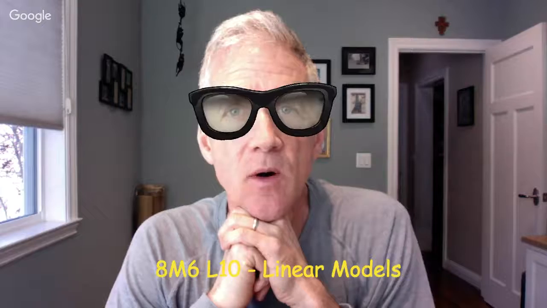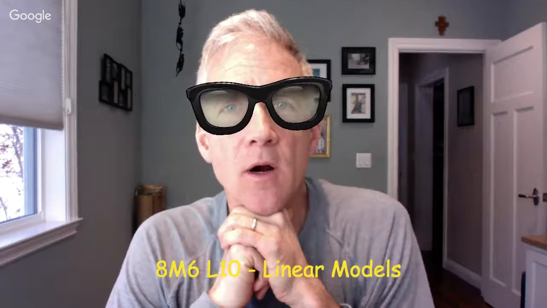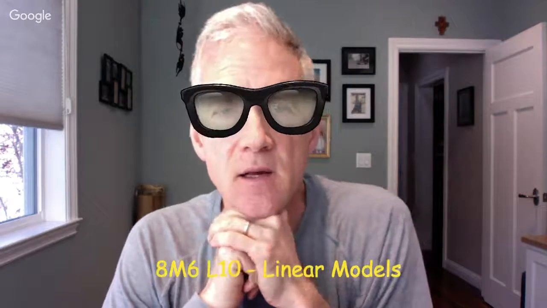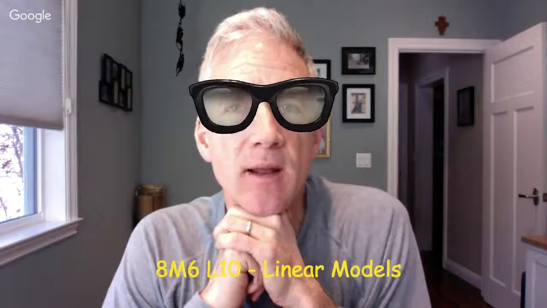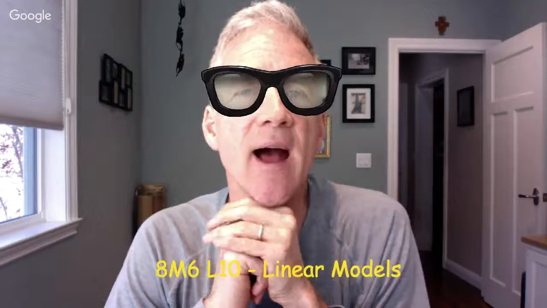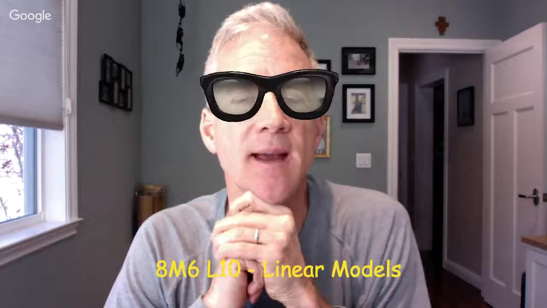8M6 lesson 10, linear models. So when we work with statistics, we typically create linear models to be able to make predictions and to understand how two variables relate.